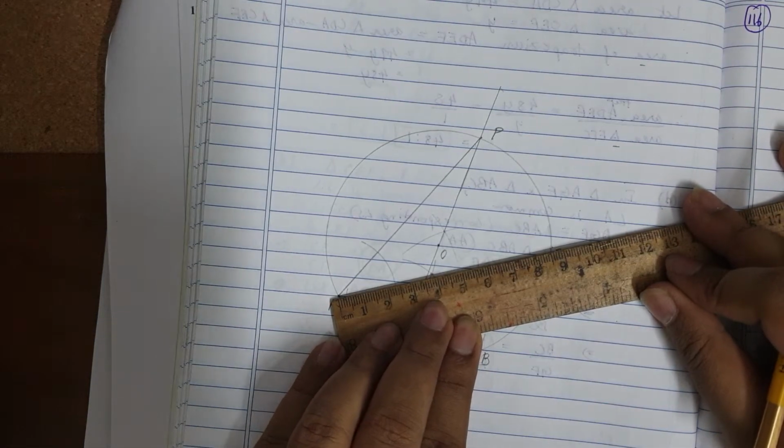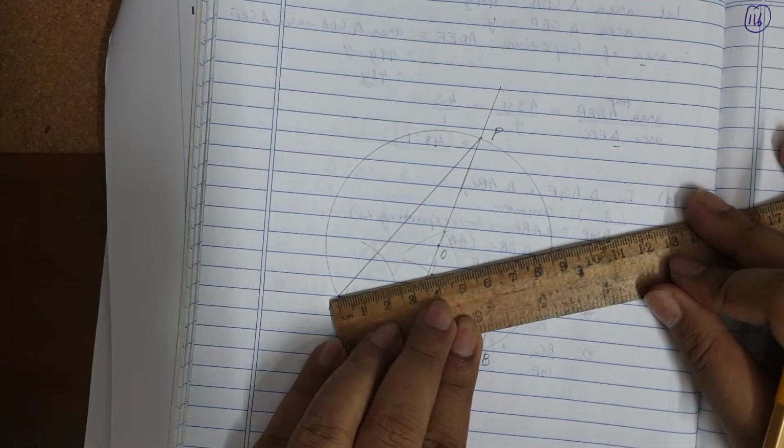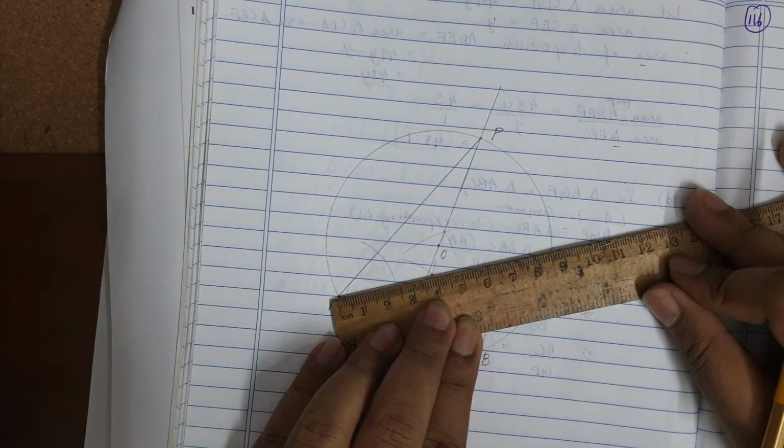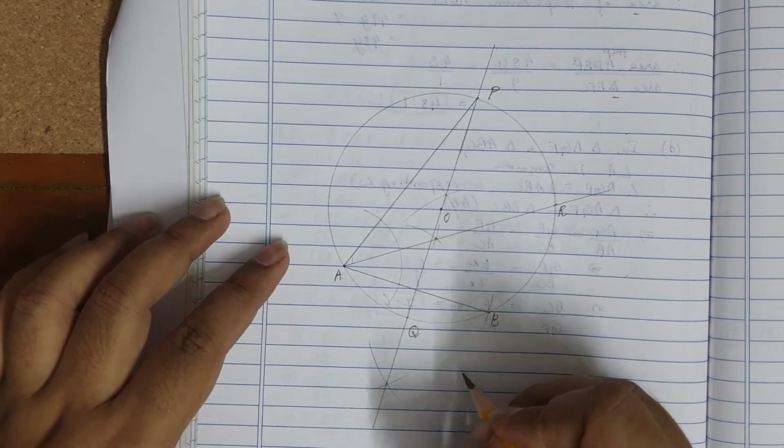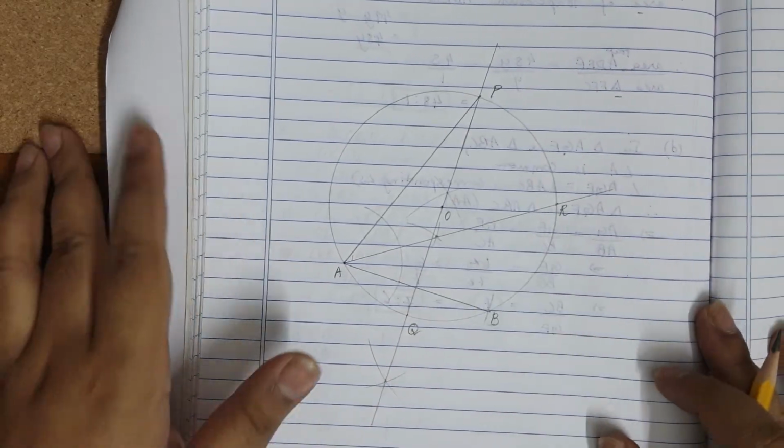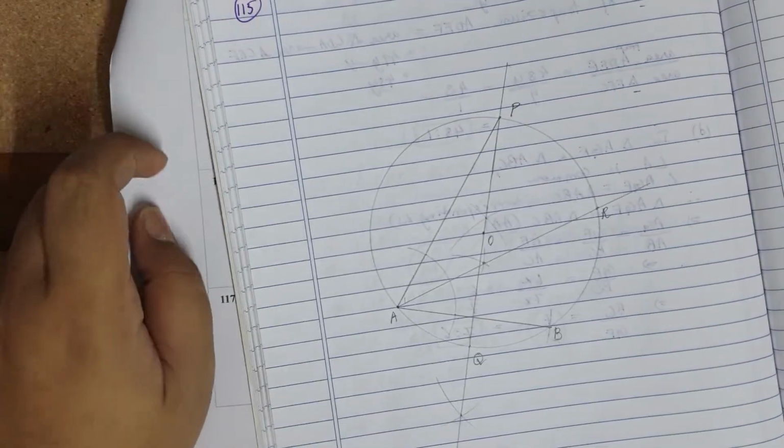So here I am getting the length of AR approximately 8.7 centimeter. So I will write. So now let me write down the description quickly.